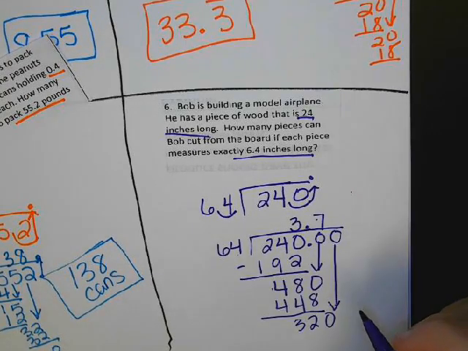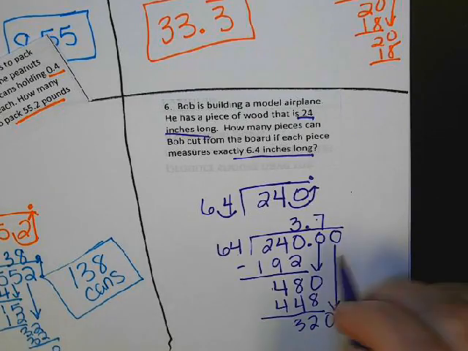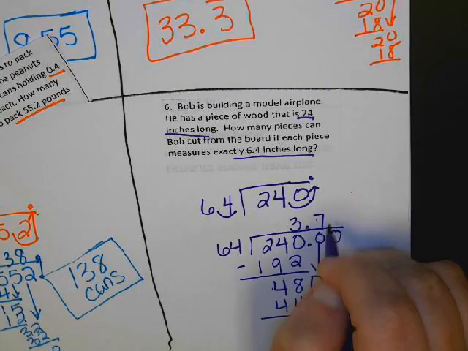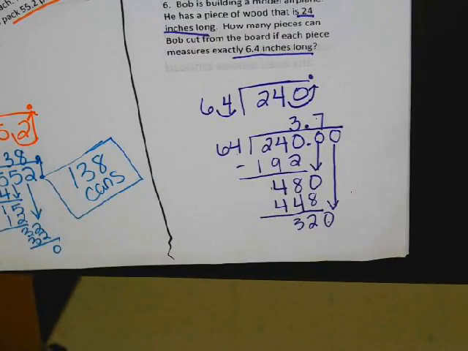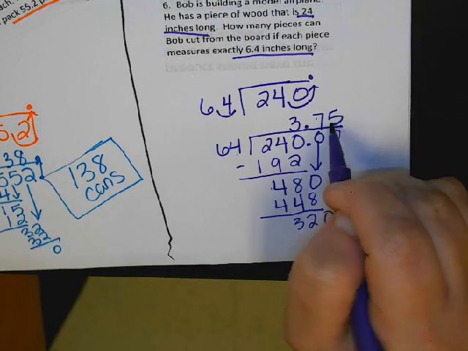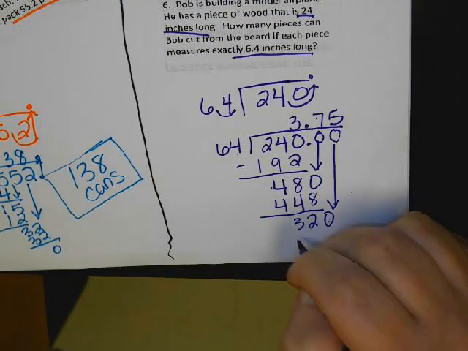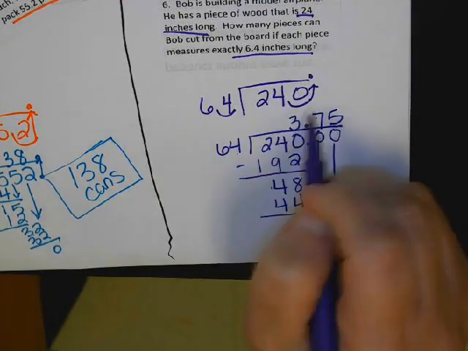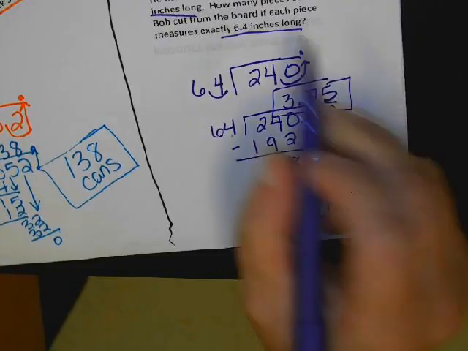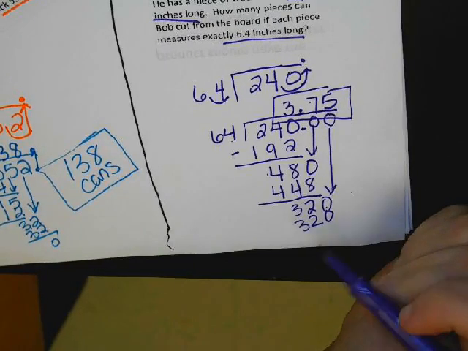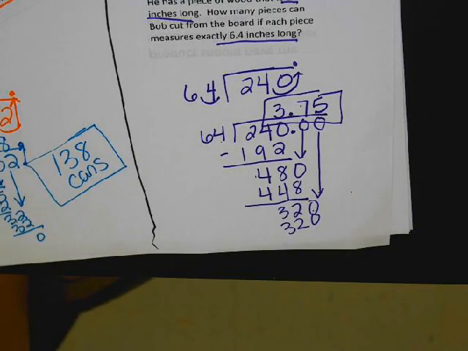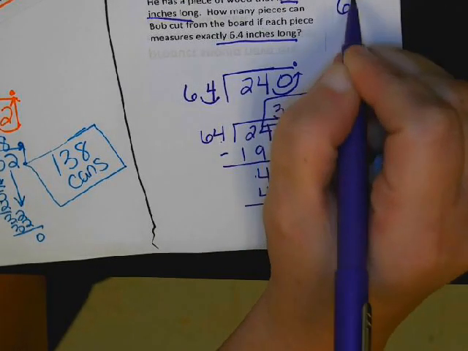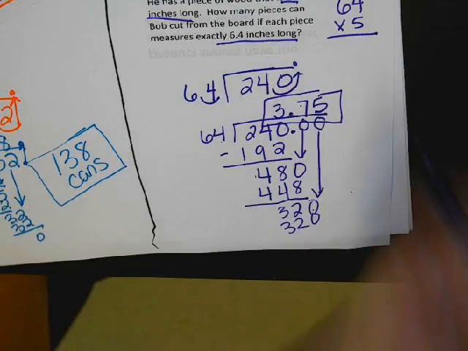And then to get 320, you come over here and we figure out that 5 works. If it ends in a 0 or a 5, always try 10 or 5, and it does go 5 times. 5 times 64 is exactly 320. So you can get 3 pieces that are exactly 6.4 inches, but the answer is 3.75, so 3 3/4 of a piece. Once again, I do want to see that work of you over here doing your side math.